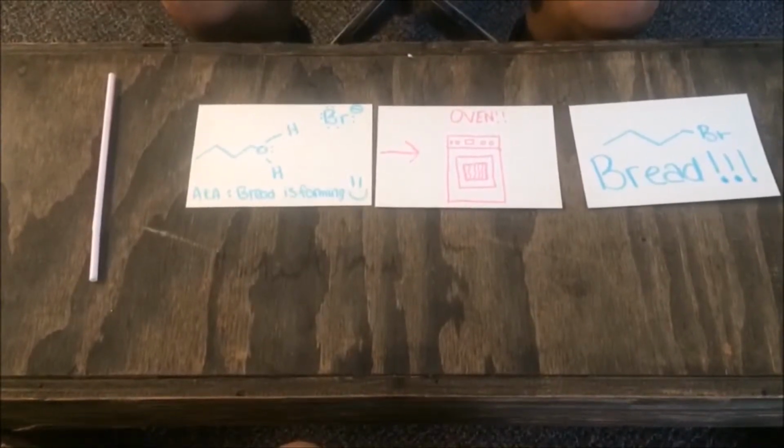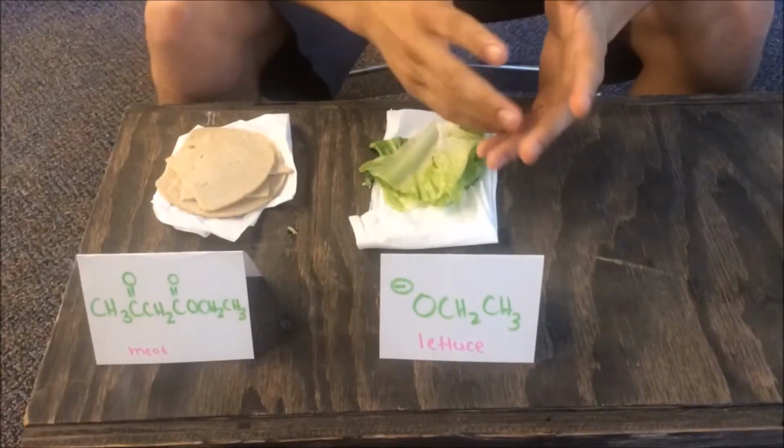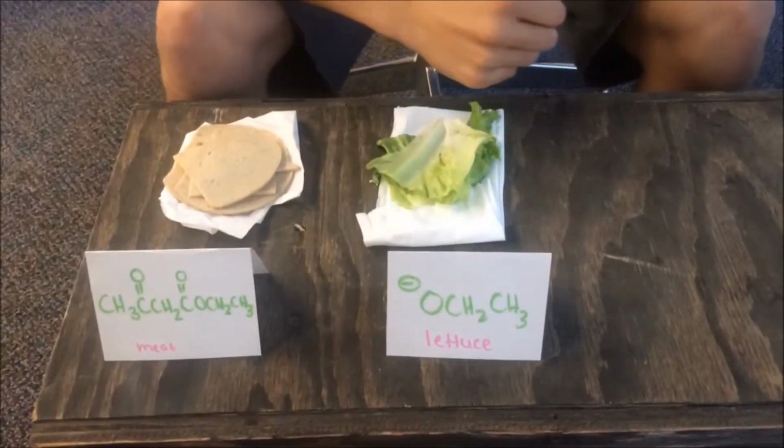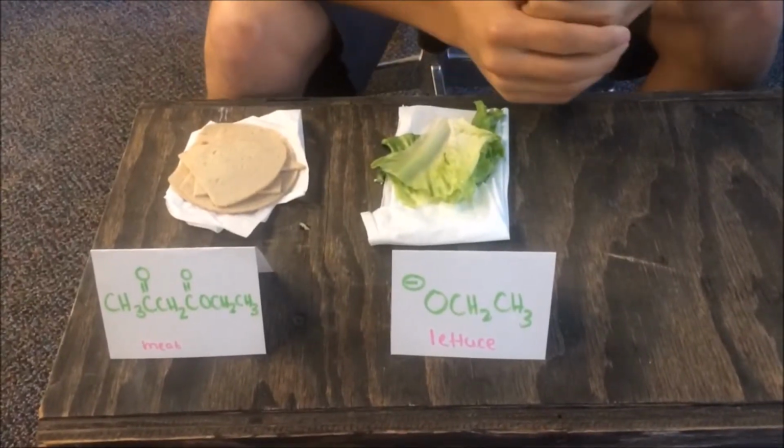picnic sandwich. But before I do that, I must go wash my hands. Alright boys and girls, we are back from washing our hands. We're all nice and clean. So we're going to go ahead and start making our sandwich.